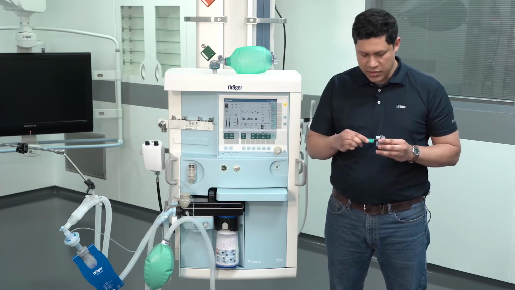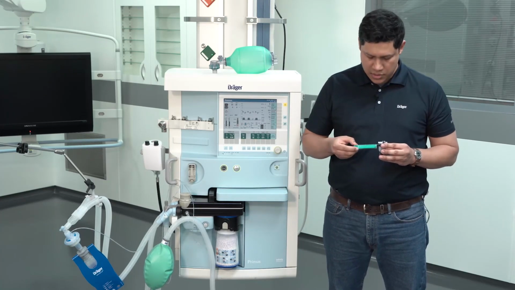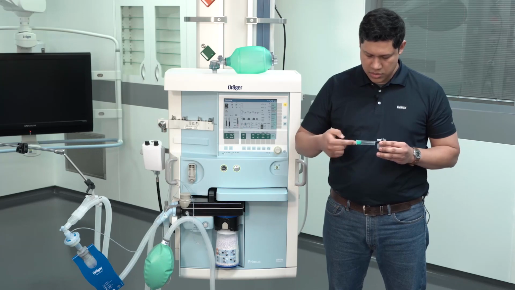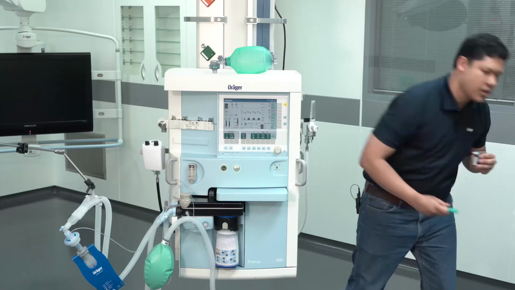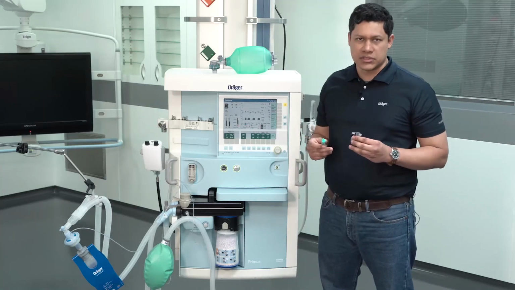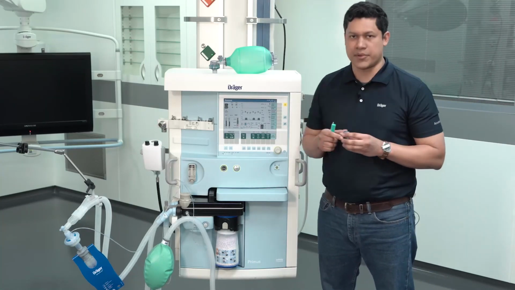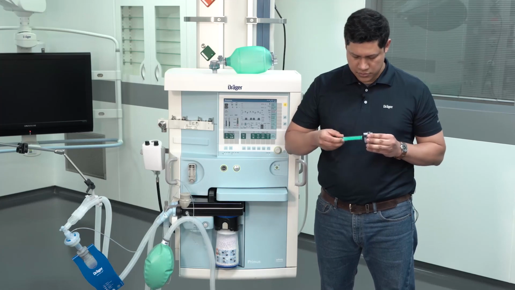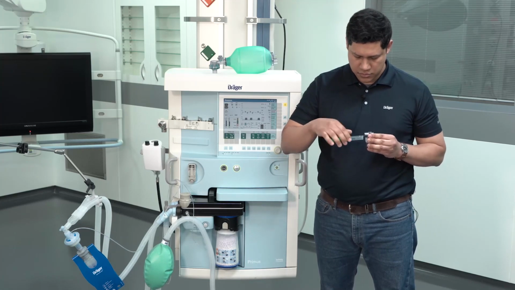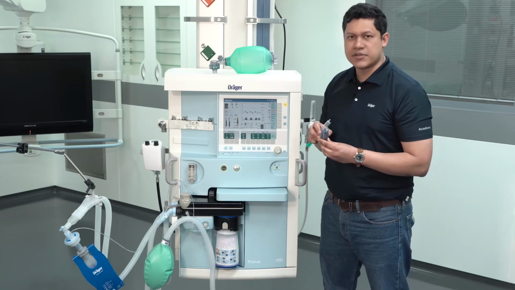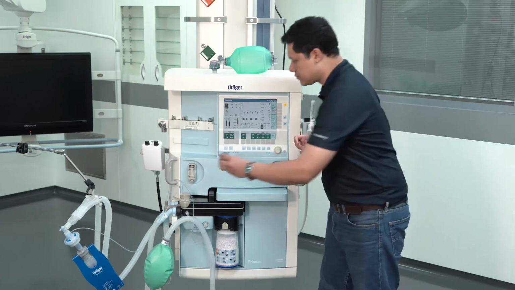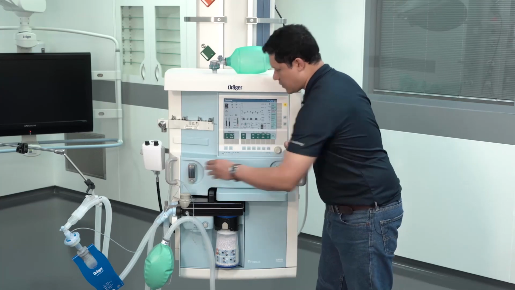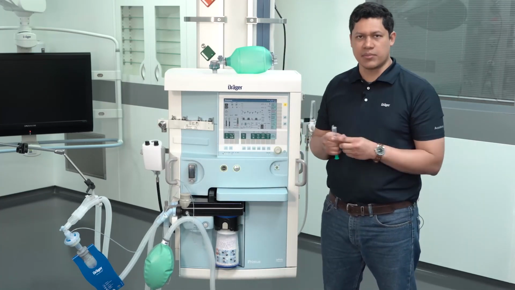You place it on the lower color port, and you drain its content. You might repeat the process if you still have some water in the trap. After that, place the empty water trap back on the port and tightly reconnect the sample line.